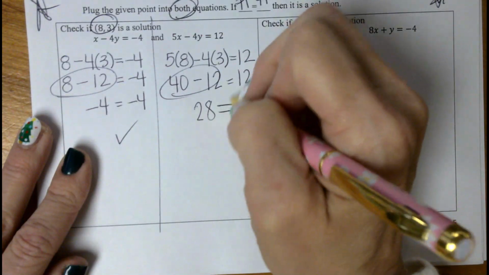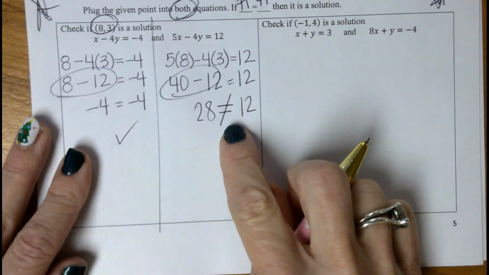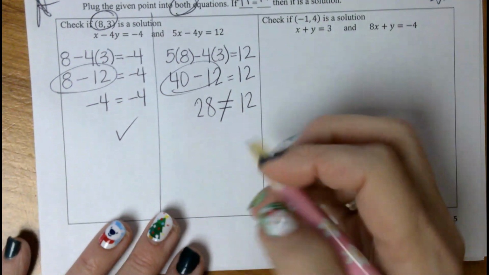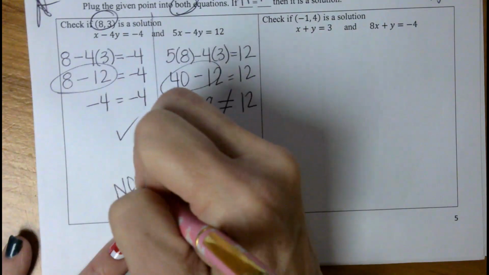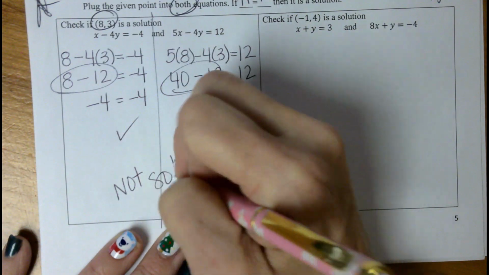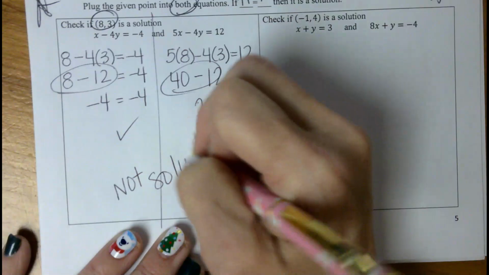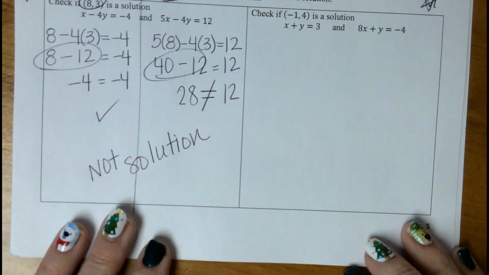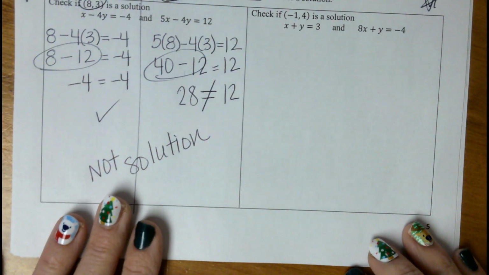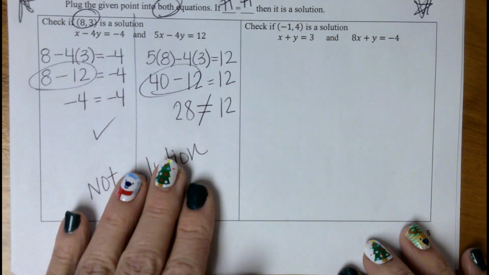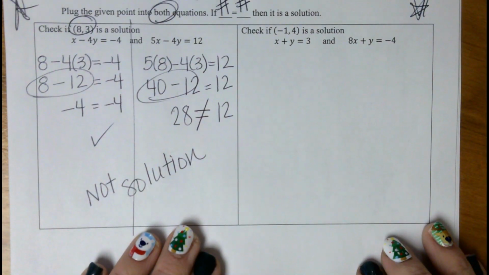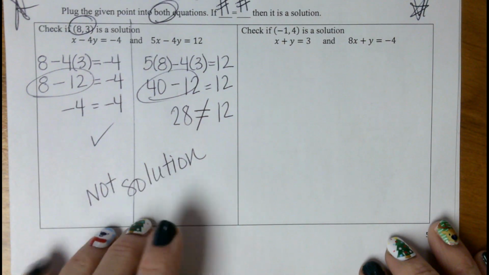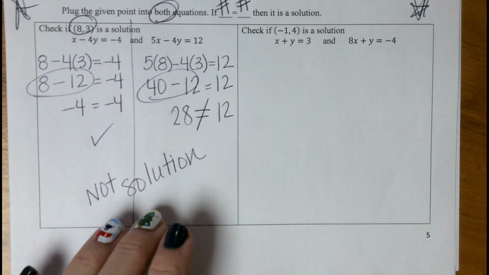No, so you would write an equal with a slash through it. Okay, so then you would write not solution or not a solution. Okay, so 8 comma 3 is not a solution, and this is what it would look like. There might be questions where we ask you to do this specifically.